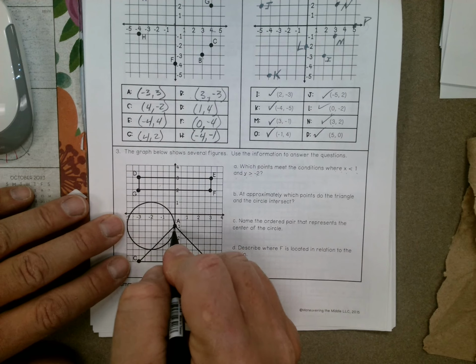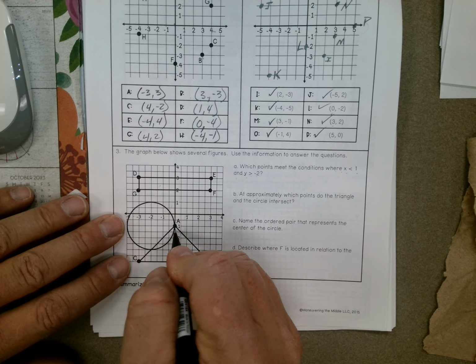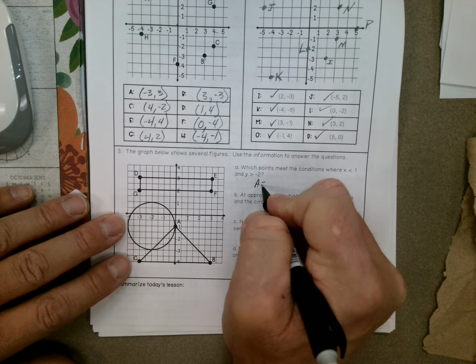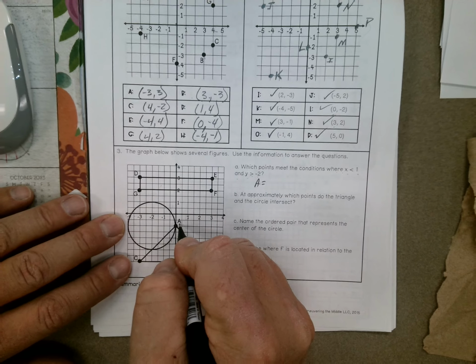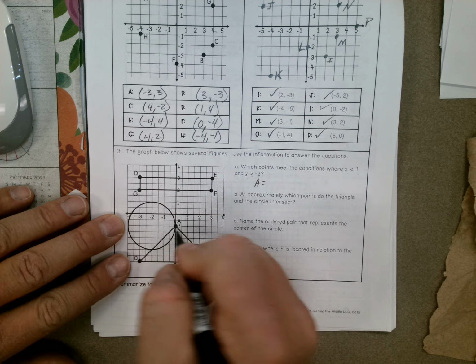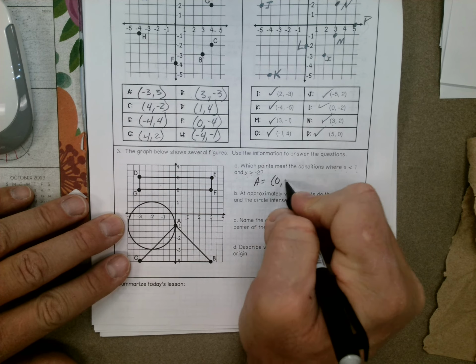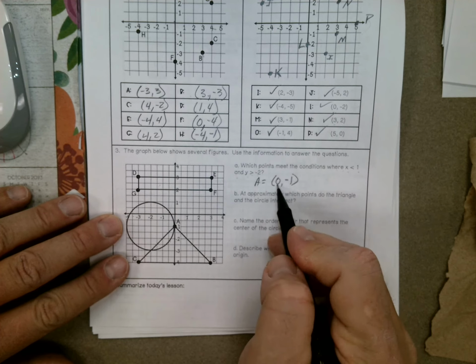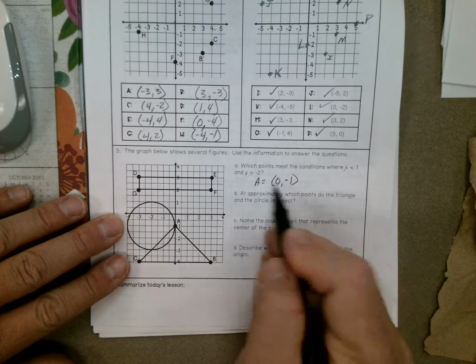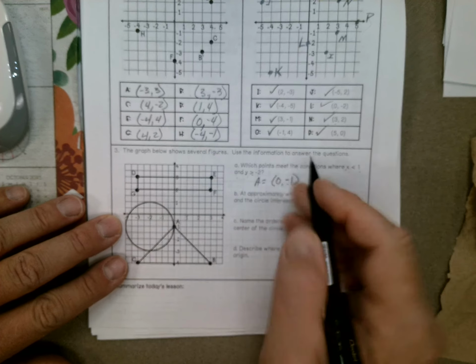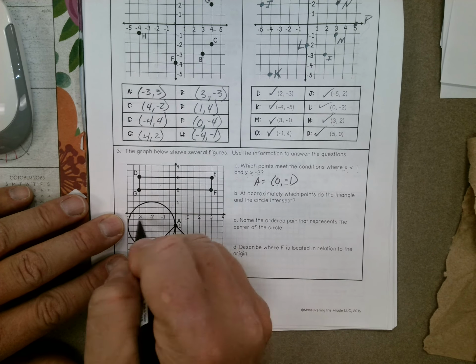So, the only points that I see that are less than 1 and greater than -2 are what? Right? Well, there's 1. That's less than 1. It's 0. So A works. Why? Because the ordered pair for A is what? 0, -1. And 0 is less than 1, and -1 is greater than -2. Is there any more here? Yep, there it is.